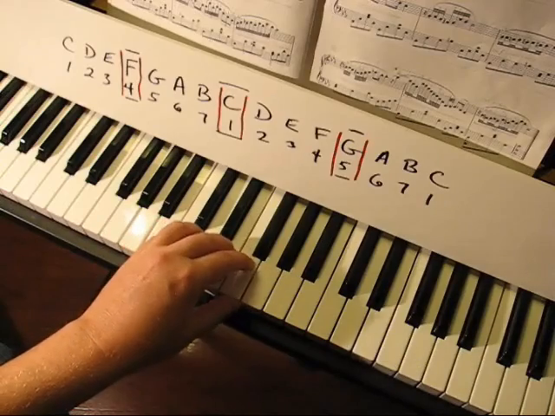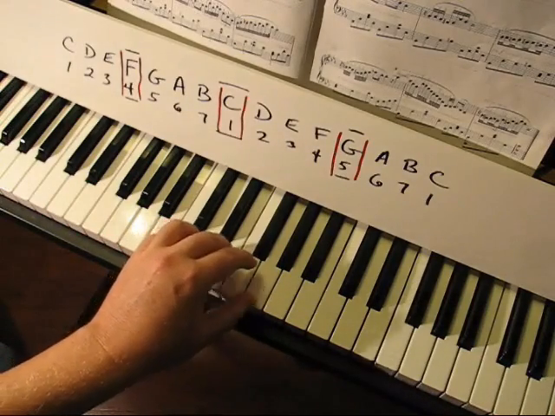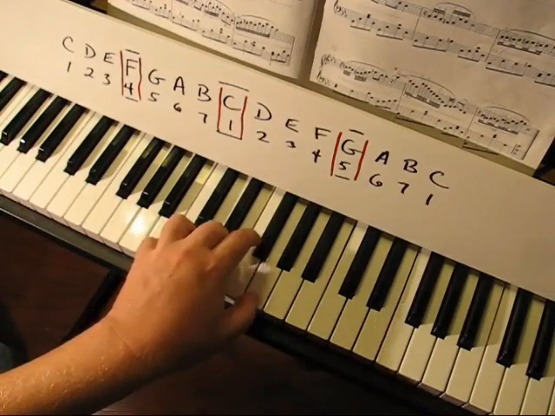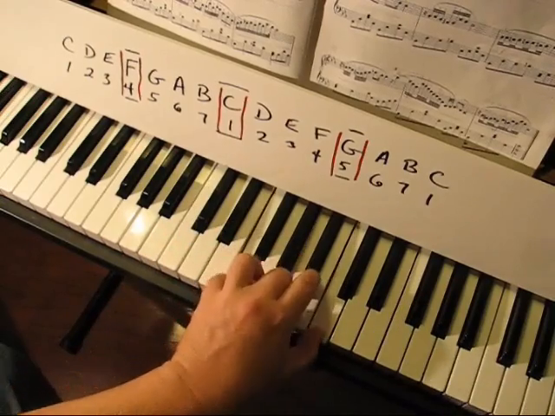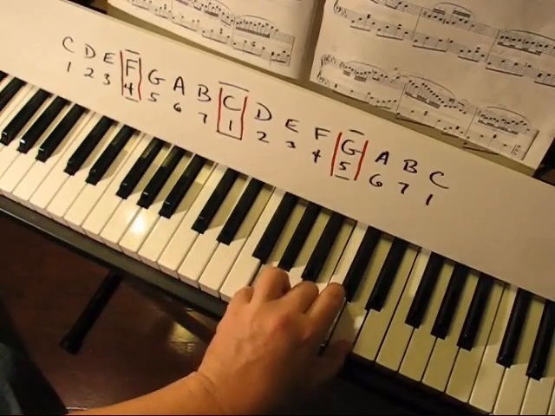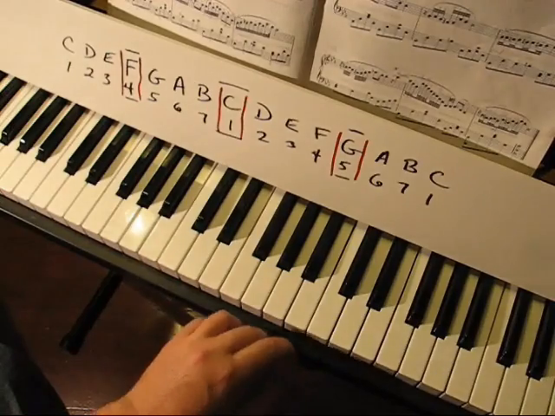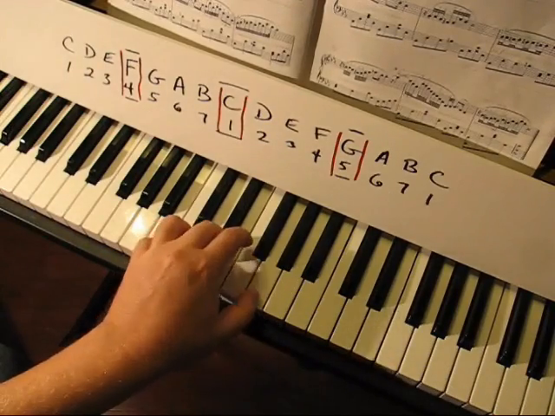So in our major scale, our most important chords, the 1, the 4, and the 5, are all going to have major thirds.